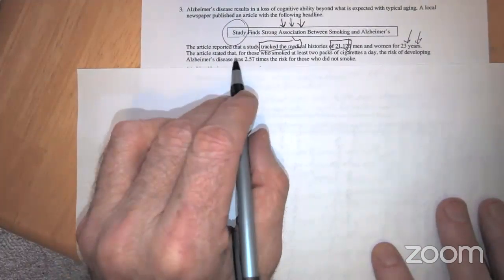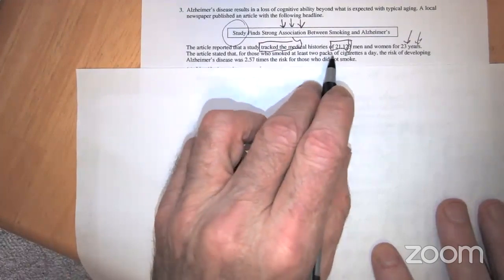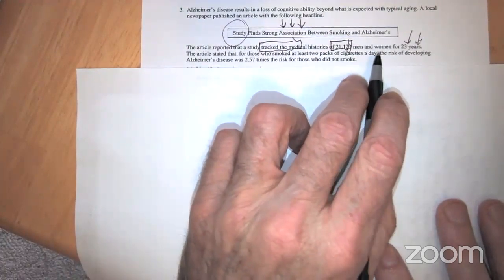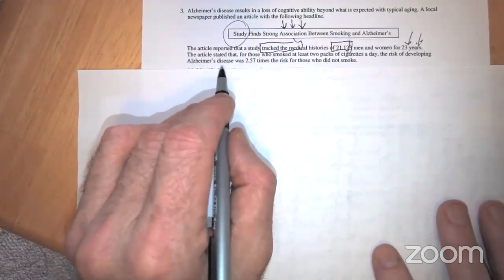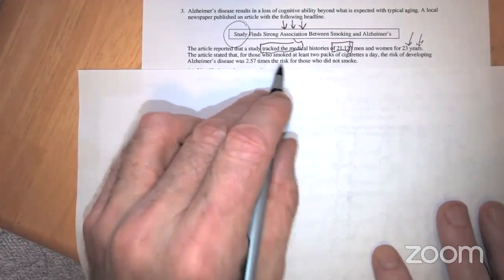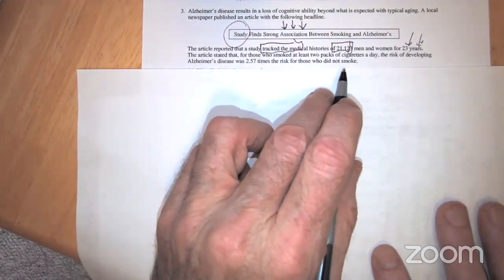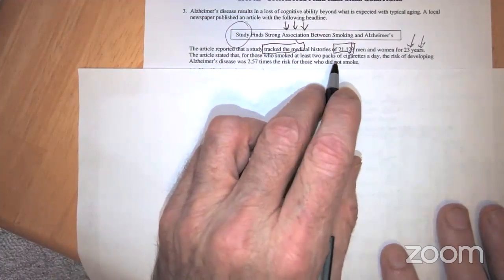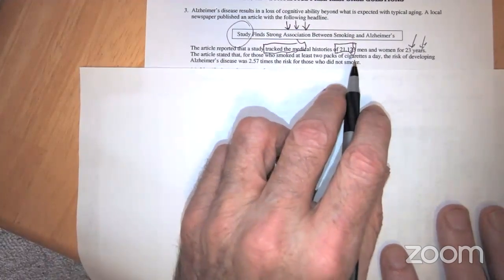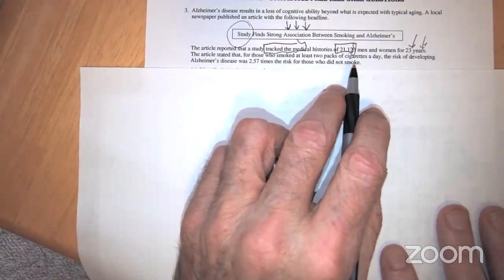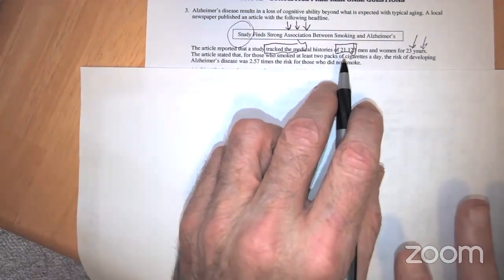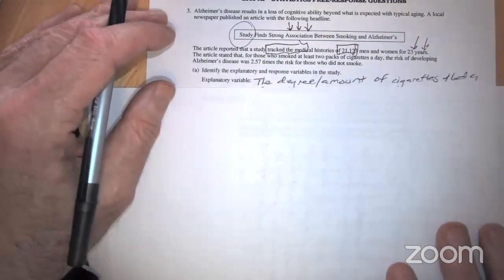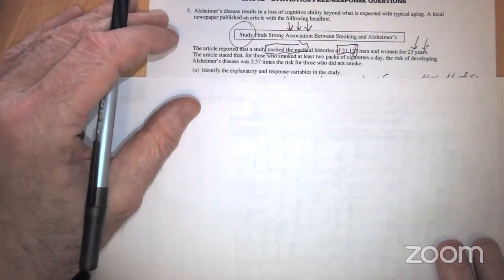The article stated, for those who smoked at least 2 packs of cigarettes a day, the risk of developing Alzheimer's disease was 2.57 times the risk for those who did not smoke. So if you were a smoker, you did, based upon this study, have a higher risk of getting Alzheimer's disease. But I don't know if we can talk about causation here. Remember earlier, one of my slides was correlation is not proof of causation. Okay, identify the explanatory and response variables in the study.